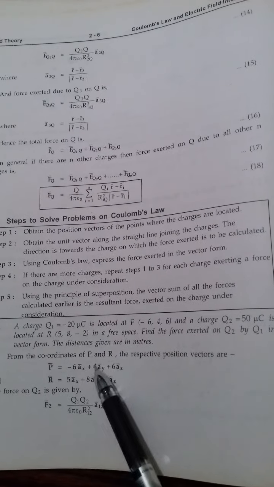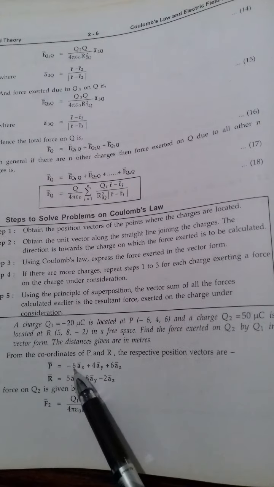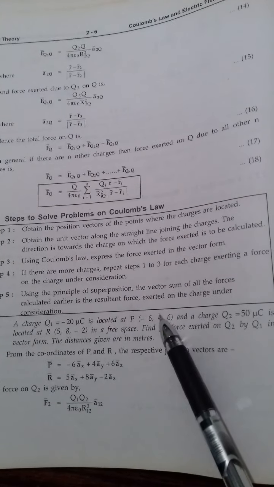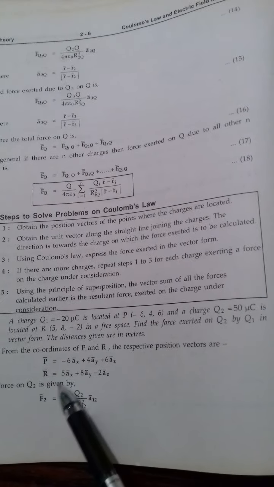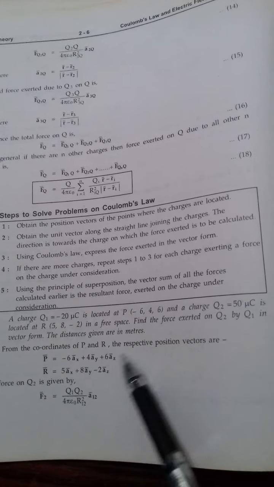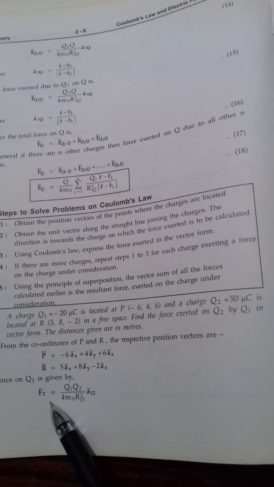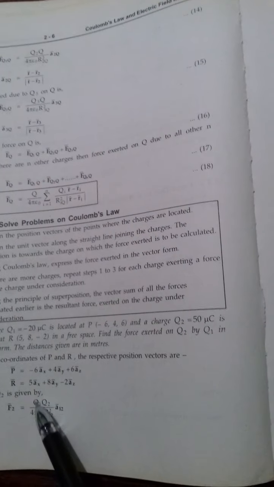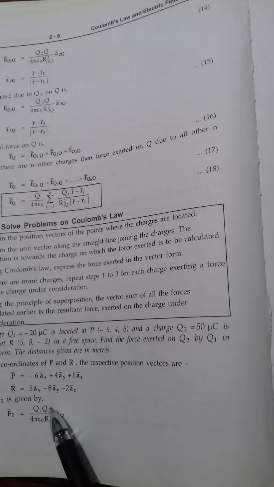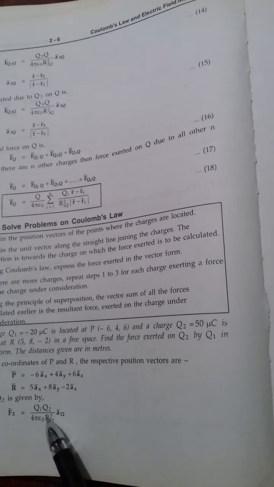From the coordinates of P and R, the respective position vectors are P is equal to minus 6ax plus 4ay plus 6az, and R is equal to 5ax plus 8ay minus 2az. So here we find the force exerted on Q2 by Q1, which is Q1 Q2 upon 4 pi epsilon naught R12 square A12.